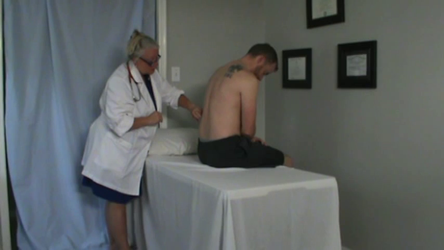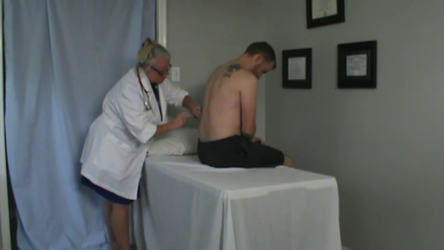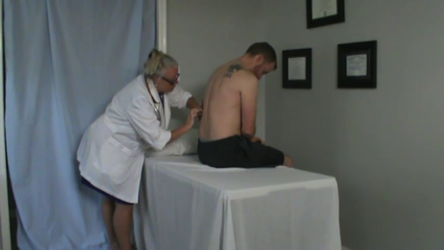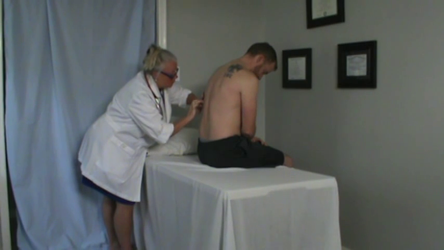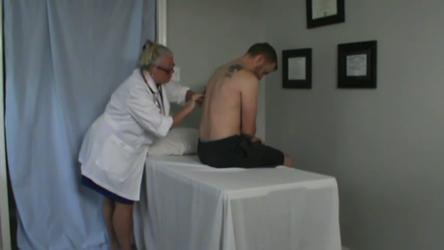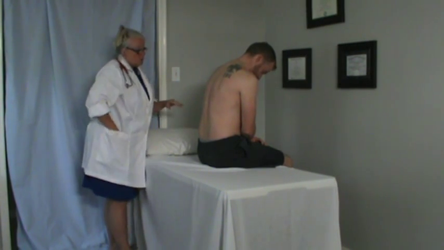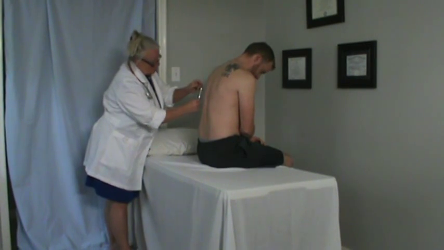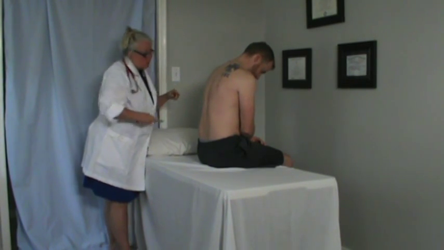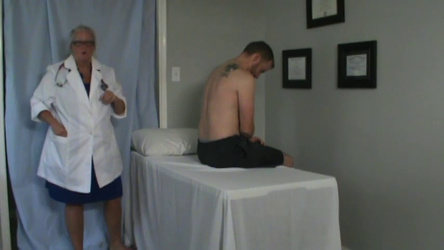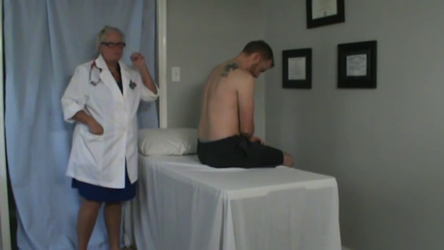And then on the next breath, take a deep breath in and hold. And you want to percuss up, again noting the sound. Great. And then you would measure that area, which is about 4 centimeters. The normal is 3 to 5.